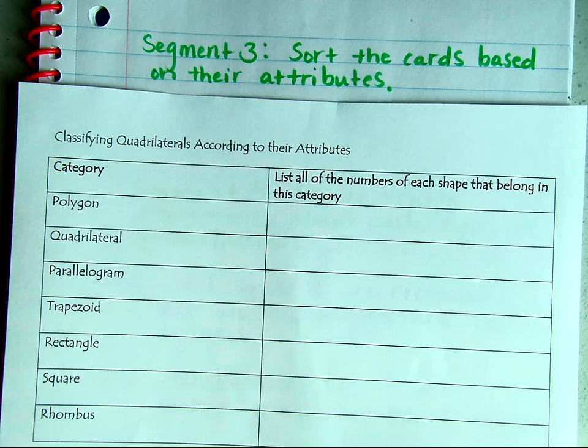So sorting through all of the shapes you have, I want you to find all of the 2D closed figure shapes. Okay, you probably discovered that all of these numbers, 1 through 12, are examples of polygons.